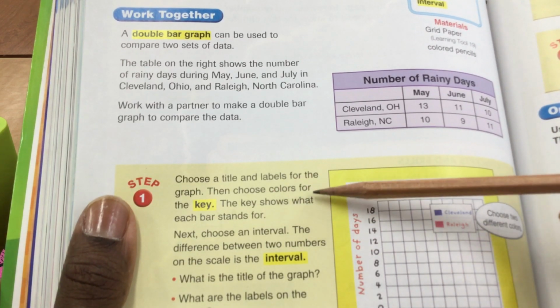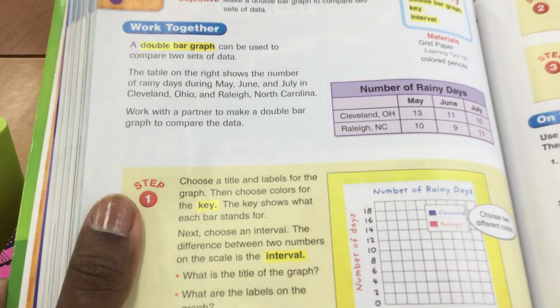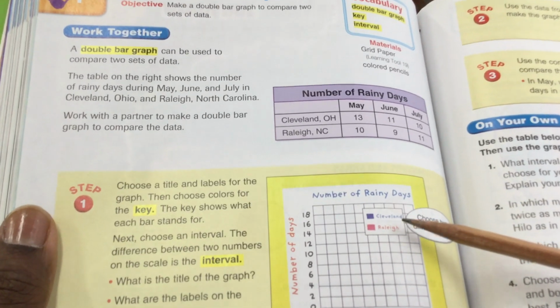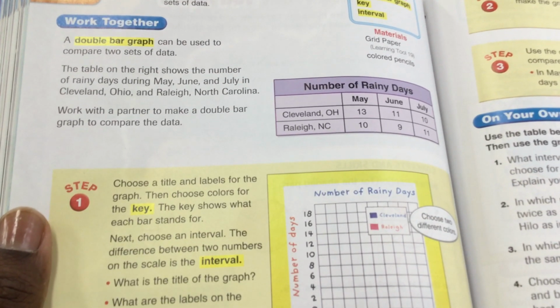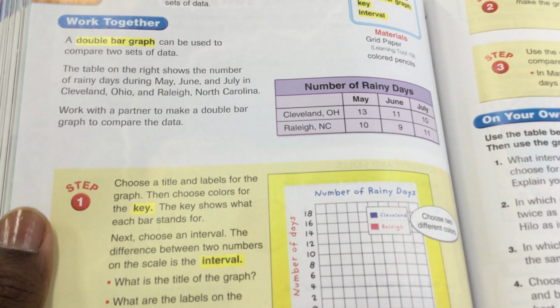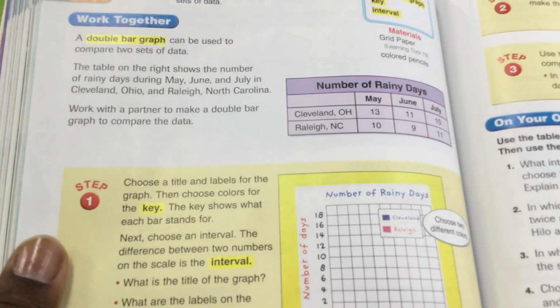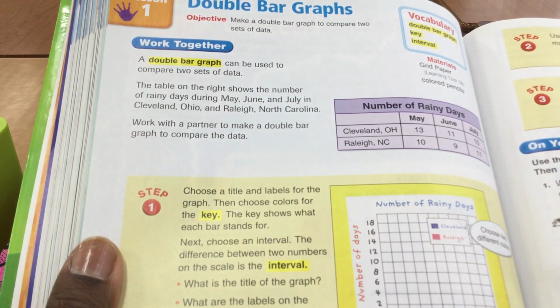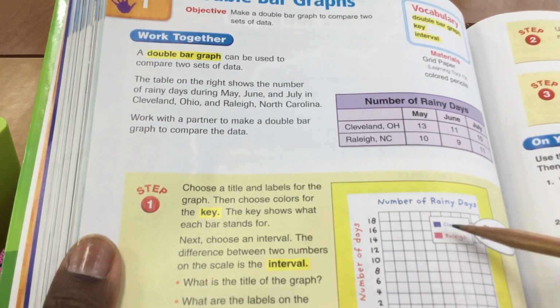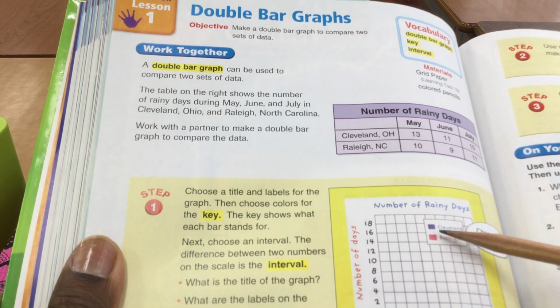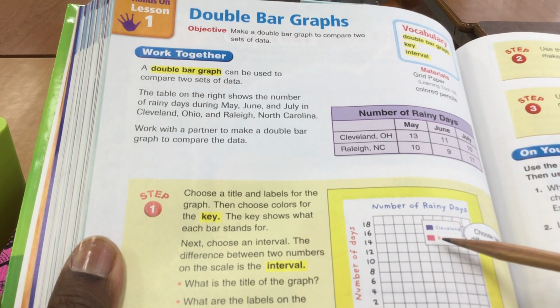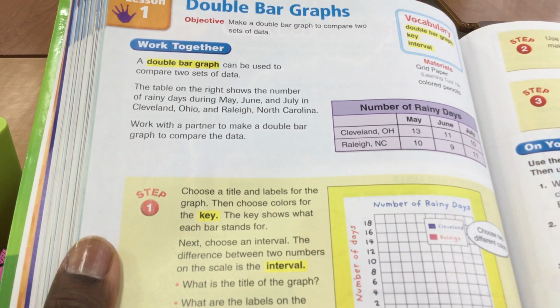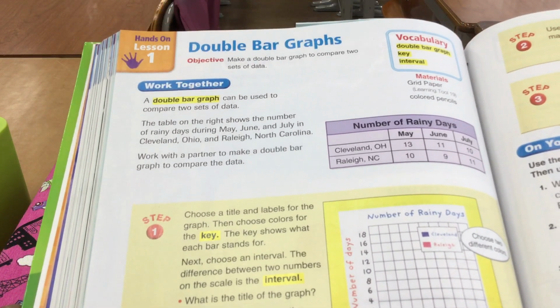Then, choose colors for the key. This part here is the key. You want to have two different colors, okay? The key shows what each bar stands for. So, if you use blue for Cleveland and red for Raleigh, those are two different colors.